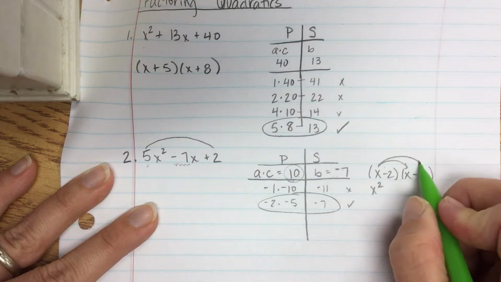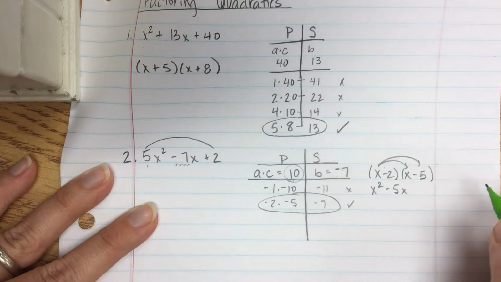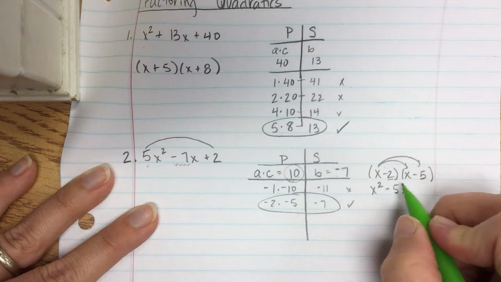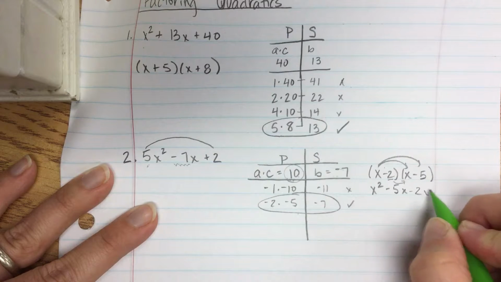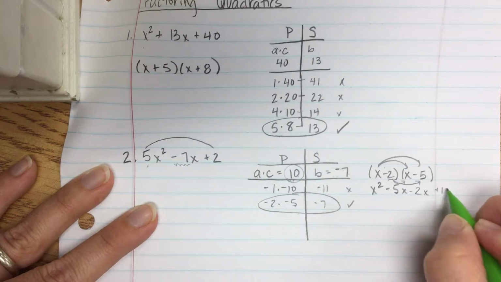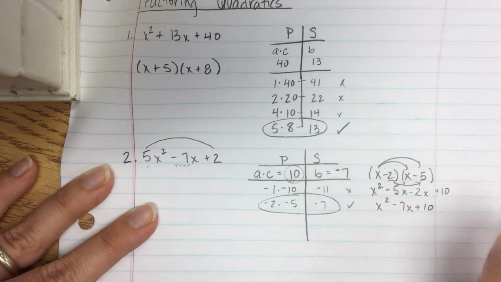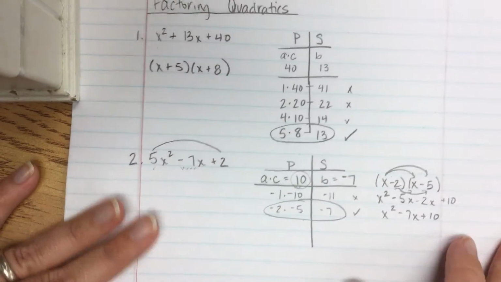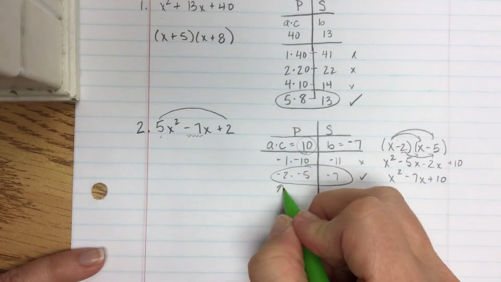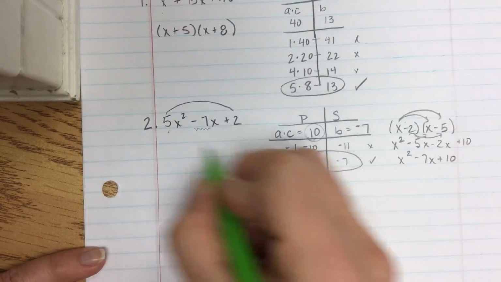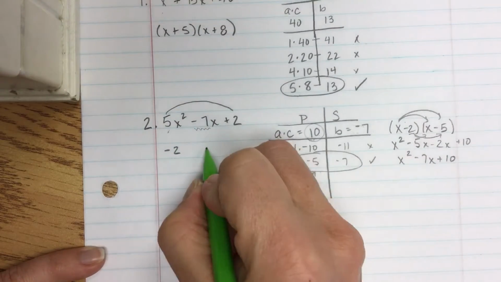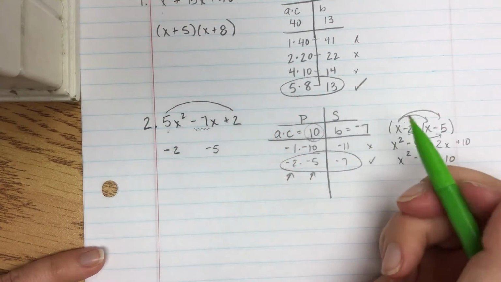Multiplying by x, I get x squared minus 5x. Multiplying by the 2, I have a -2x and then a positive 10. So this is going to give me x squared minus 7x plus 10, which is not what I started with. So what do I do? I'm going to take these two numbers, -2 and -5. As I told you yesterday, there's one more step.